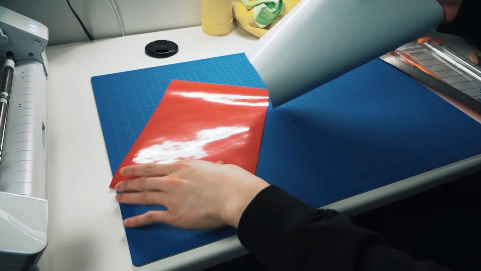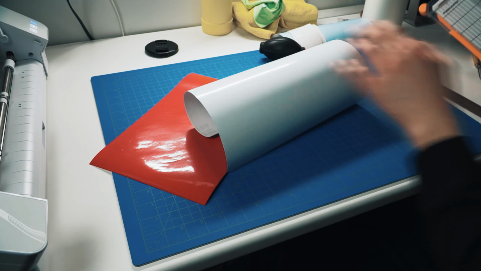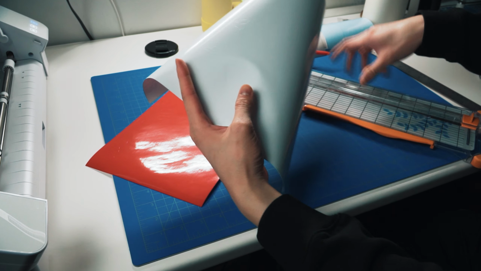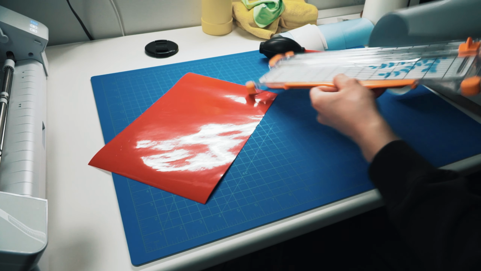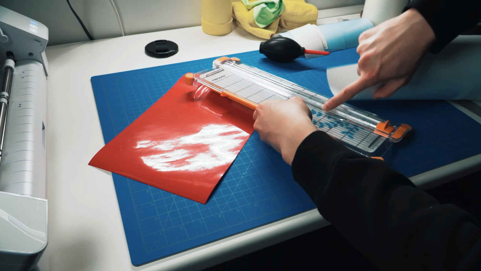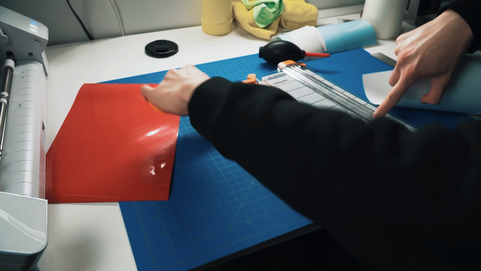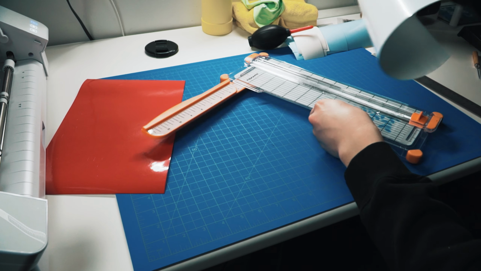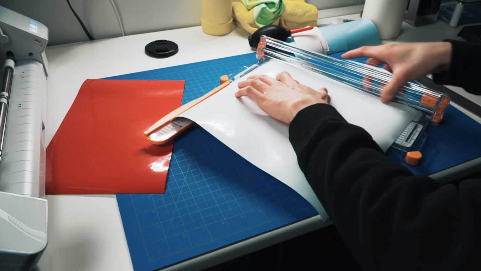Okay. So I have the vinyls cut. You can't really see because it's not weeded and everything, but I'm going to cut this out first because I have a lot of the white that I want to preserve. So I have this little Fiskars paper cutter I bought from Target. It was like 20 bucks, and honestly, it's pretty handy, just because it's pretty accurate. So let me go ahead and we're just going to cut these up real quick.